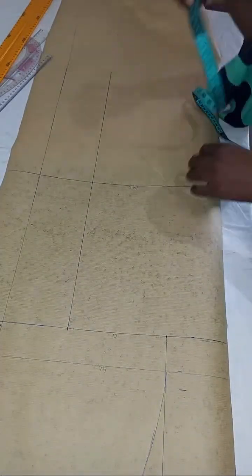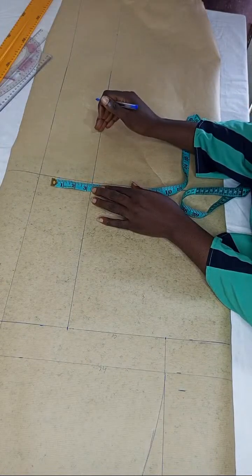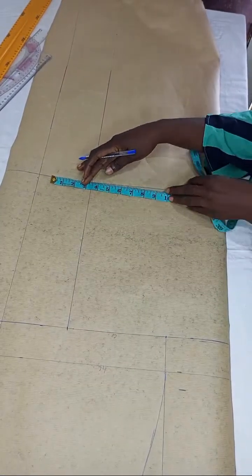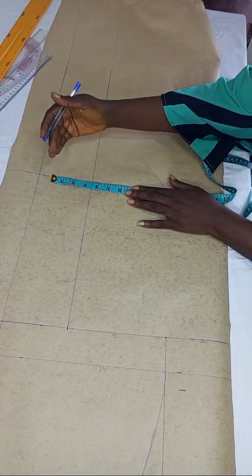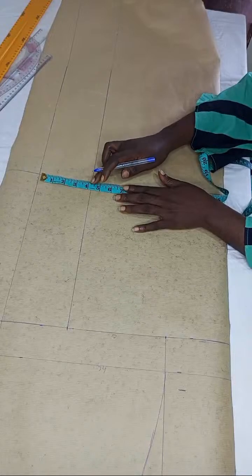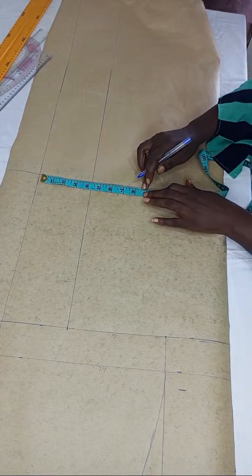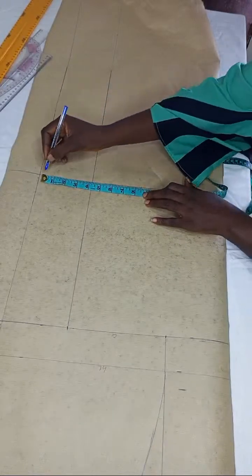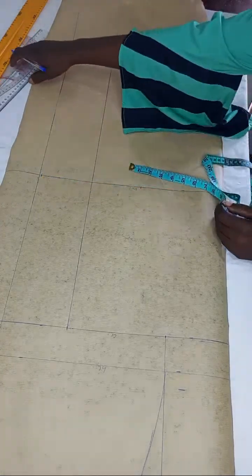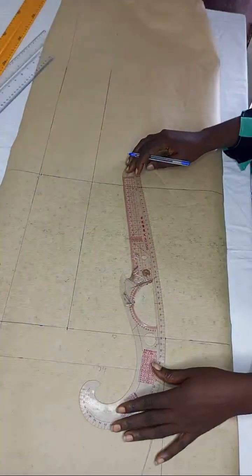So to input the knee round measurement, the knee round is 17 divided by 2 gives us 8.5. So we are going to share the 8.5, half of it on this side, half of it on this side. So we are going to place it this way, 4 and a quarter this way, 4 and a quarter this way. And we are going to link it to the hip or the crotch line.